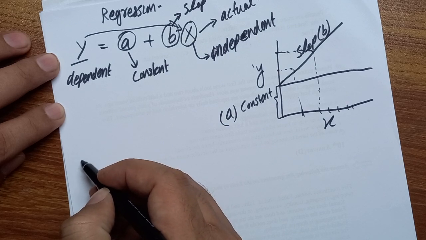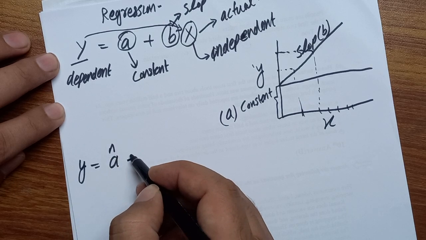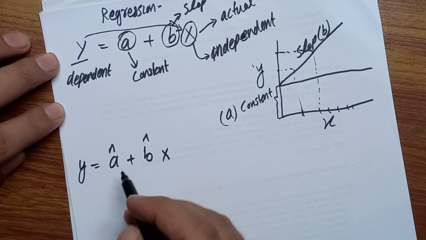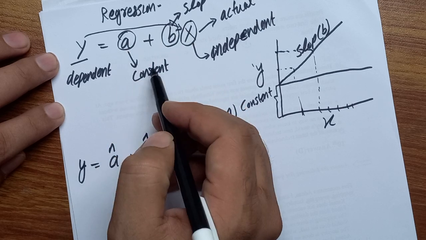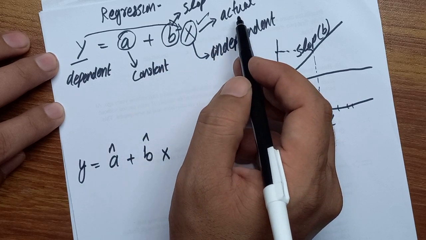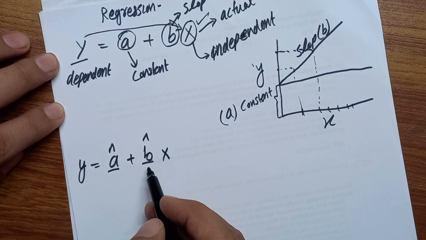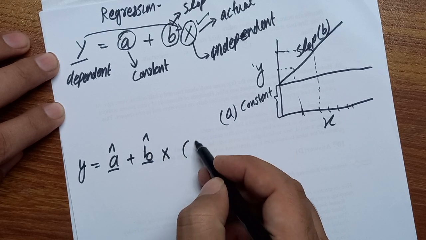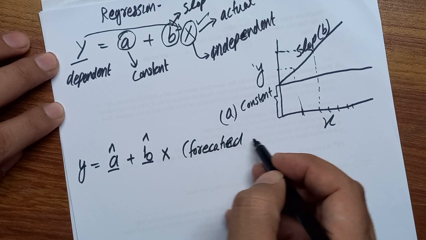Let's say we have y is equal to a cap plus b cap x. When we have a and b and their values are given, then we will use this equation, and this works on actual data. But when we don't have the values of a and b, then we will use forecasting regression analysis. So this is for forecasted data.